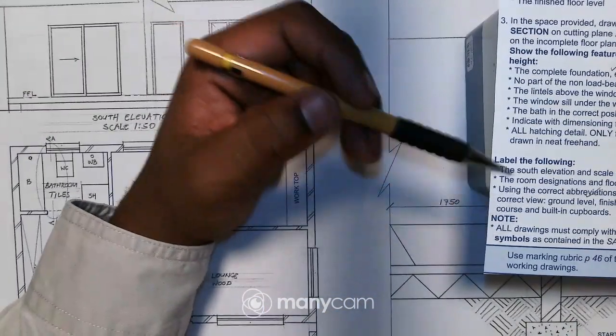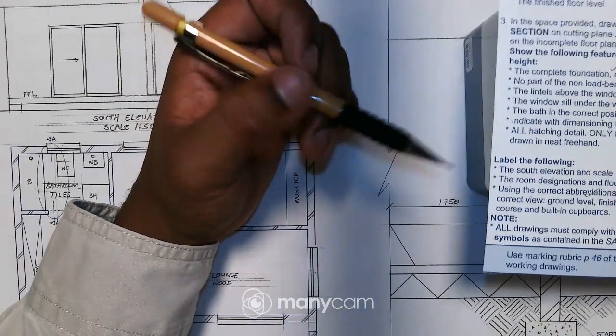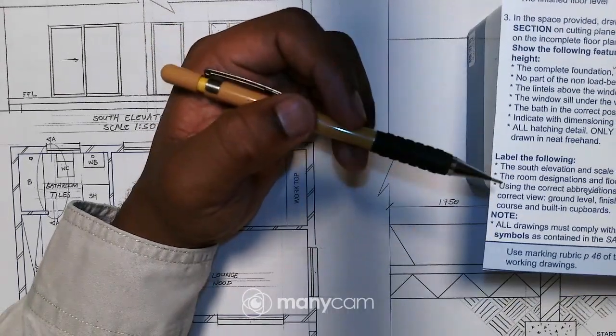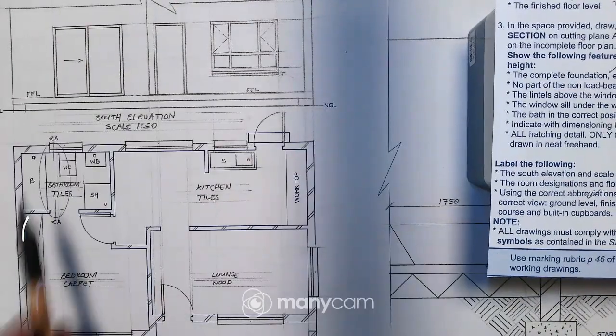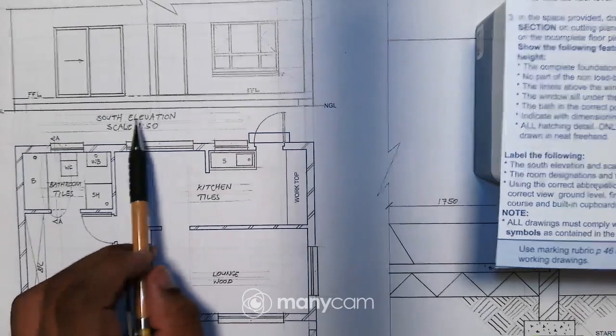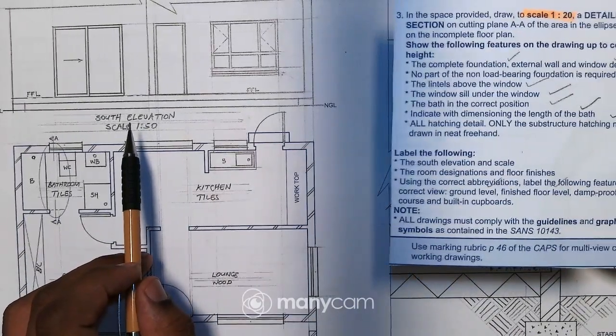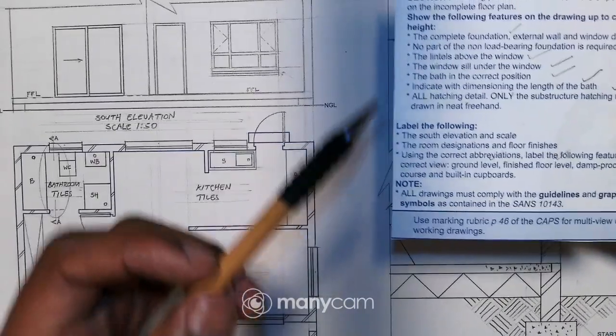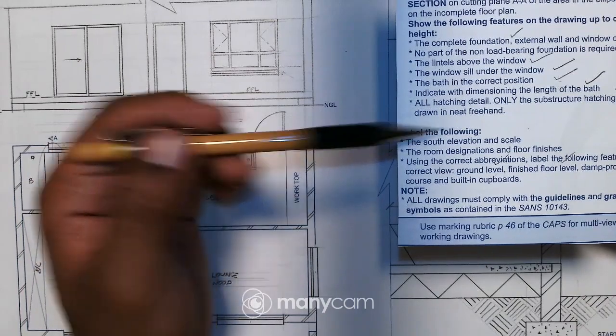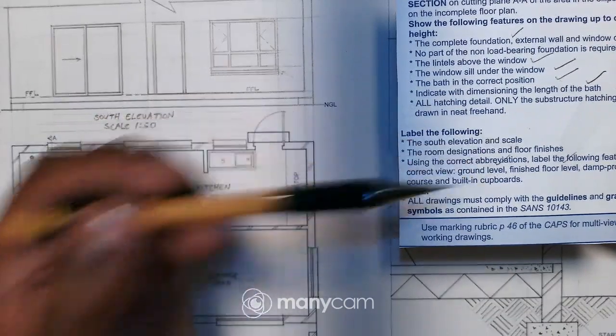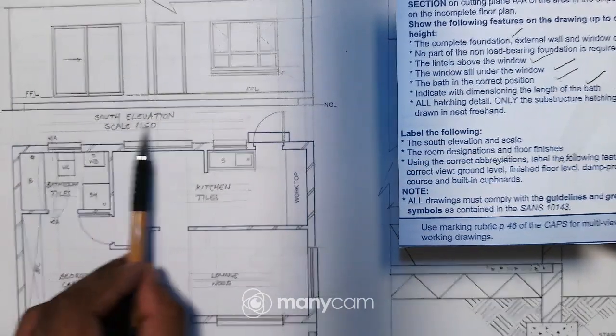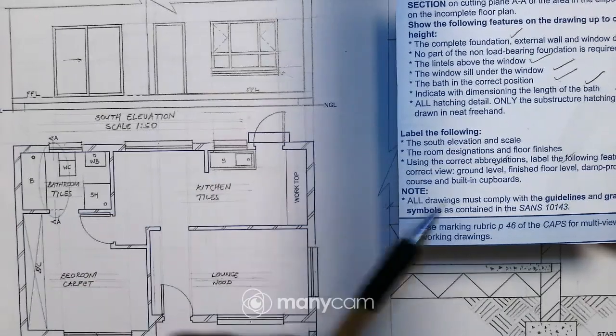So let's see the last few instructions. Label the following: the south elevation and scale. I labeled the south elevation, as you can see. Okay, I'll just read that again. Label the following: the south elevation and scale. South elevation is indicated in the scale, right?